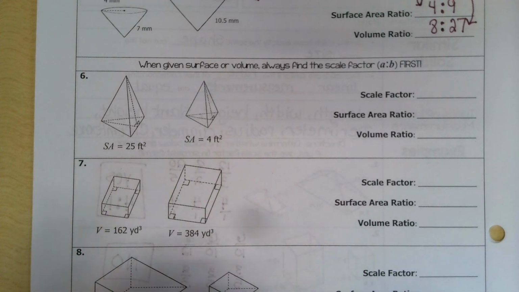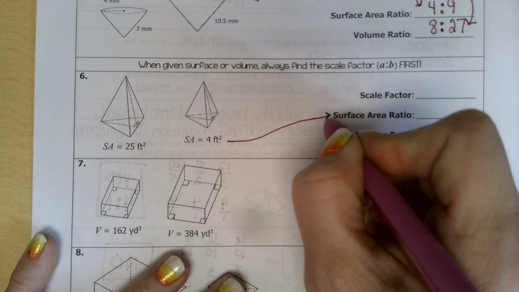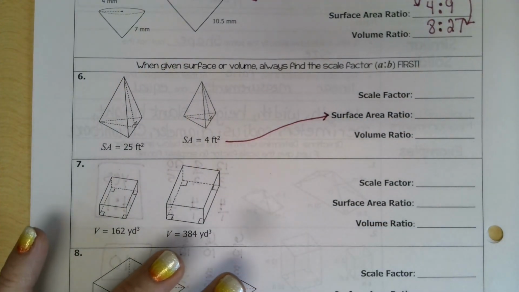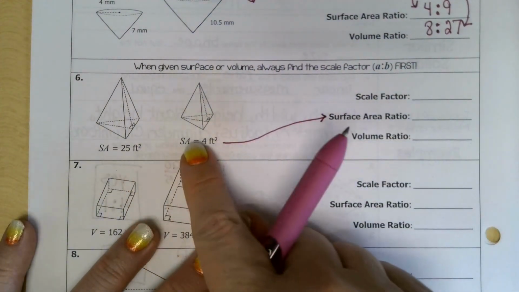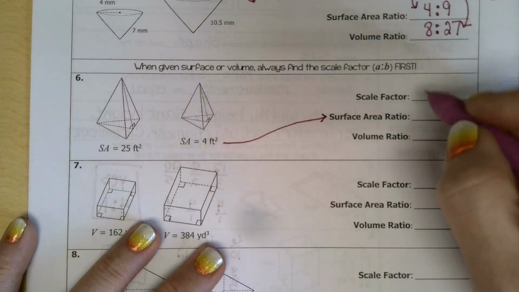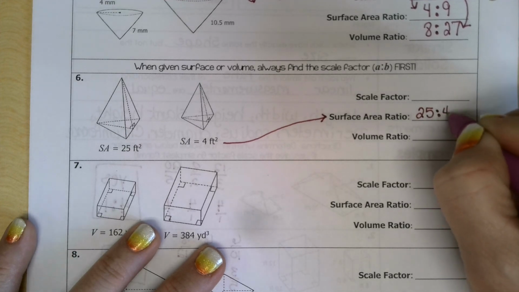Now, when they give you the surface area, or any areas, what they have given you is the information to find that answer. If I am going to put the surface area ratio, because these are areas, and by the way, you know it's area because it's squared, your ratio for this is 25 to 4.